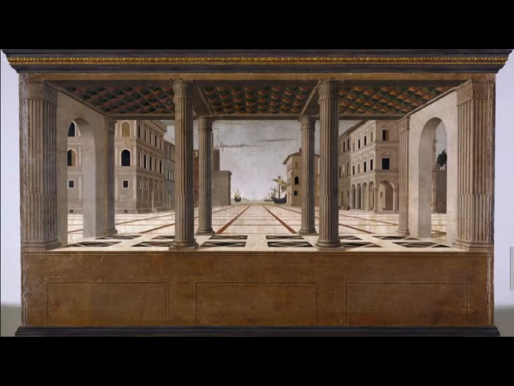For example, this piece here, the stones, the pavement, show the mechanics of linear perspective. So if we're looking straight down on this grid work, they would be parallel lines. But as they go back in space, they converge back to that vanishing point.